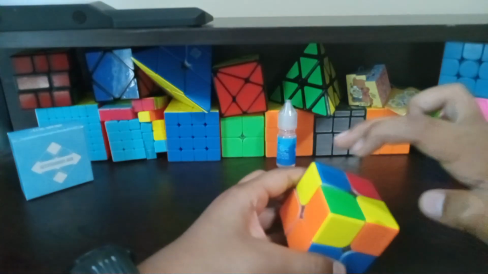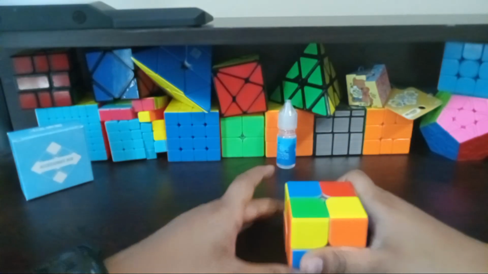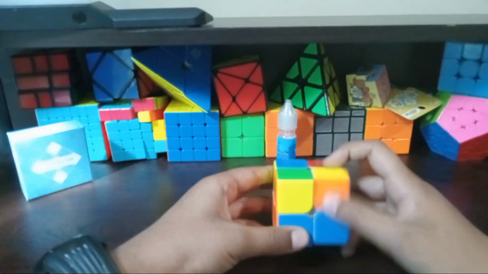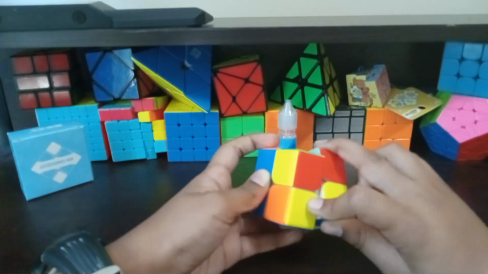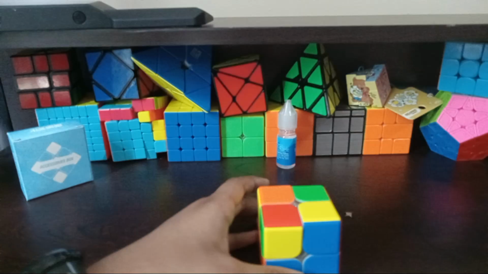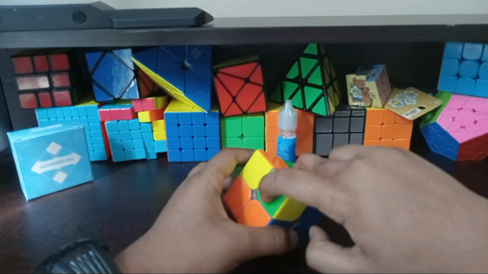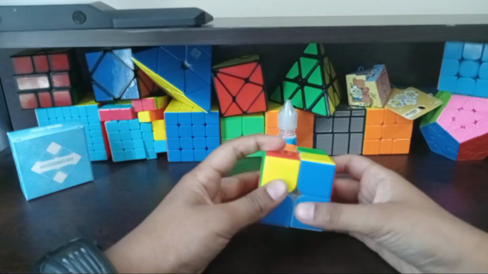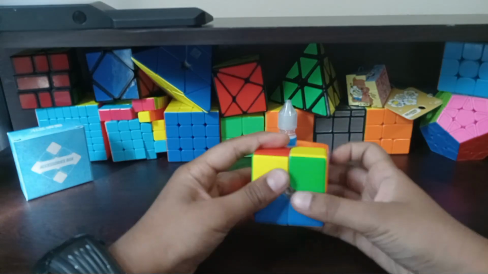If this time these two are opposite and these two are opposite, the algorithm is R, U2, R prime, U2, F. Wait, that's just a sledgehammer. Why did I forget? And the final case where these two are opposite and these two are same, then the algorithm is lefty sledgehammer, anti-soon.